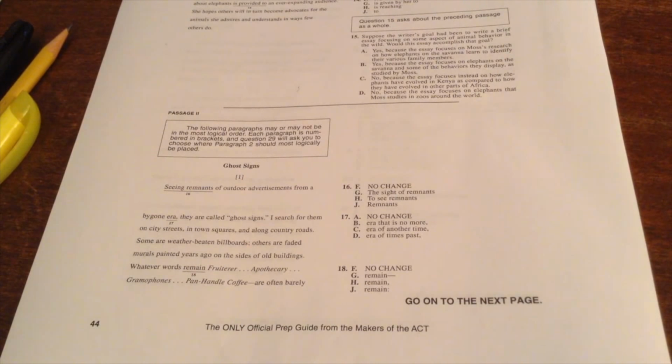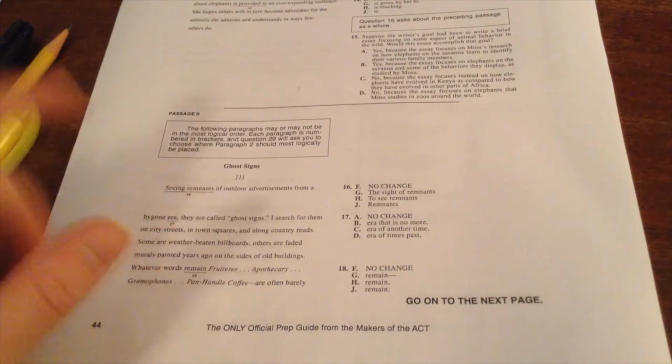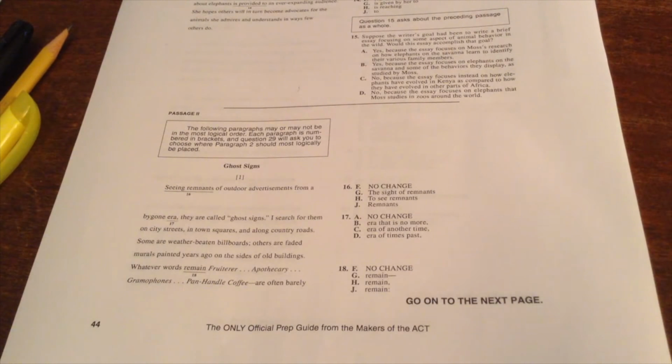In this video, I'll be covering problems from the ACT Practice Test 1 in the English section, problems 16 through 30. So problem 16. They're asking you to correct this underlined part here: "Seeing remnants of outdoor advertisements from a bygone era." No change, the site of remnants, to see remnants, or remnants.